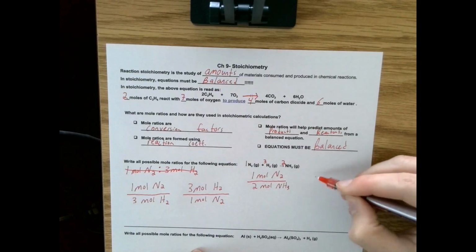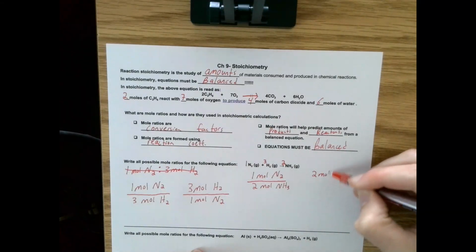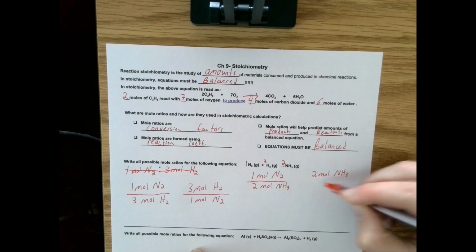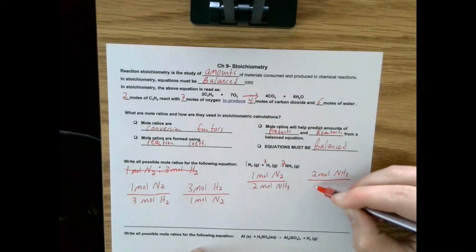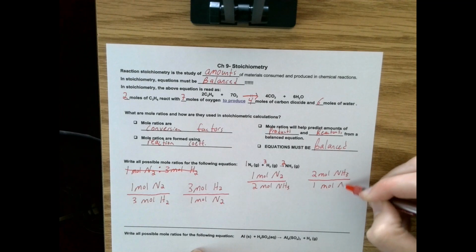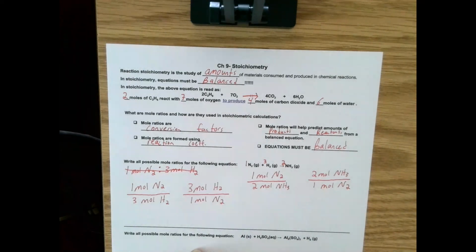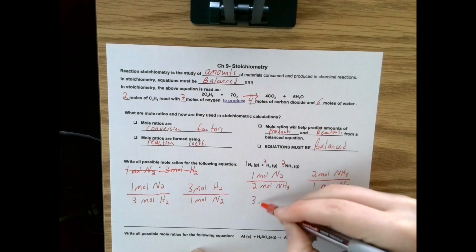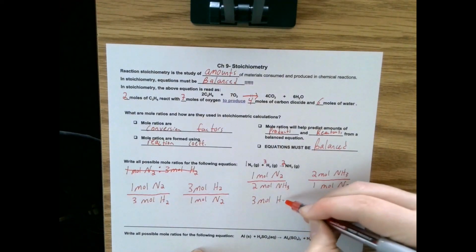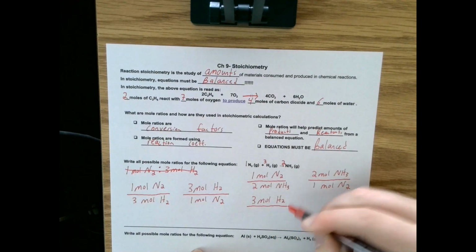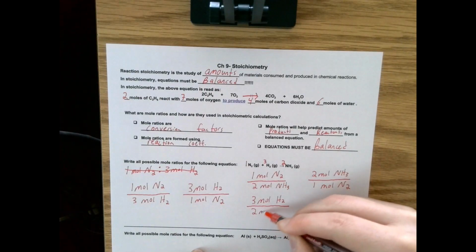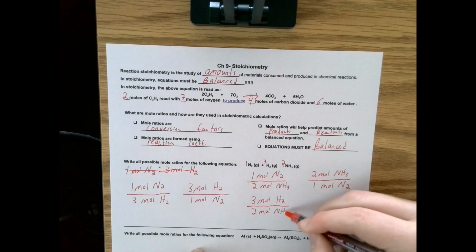And I can say the opposite. 2 moles of NH3 is produced from 1 mole of N2. And then lastly, I can look at the ratio that exists between hydrogen and ammonia. I can say 3 moles of H2 produces 2 moles of NH3.